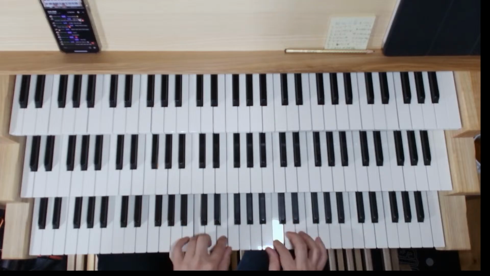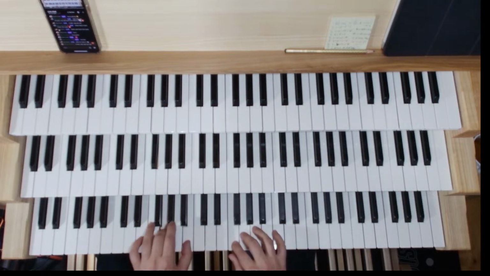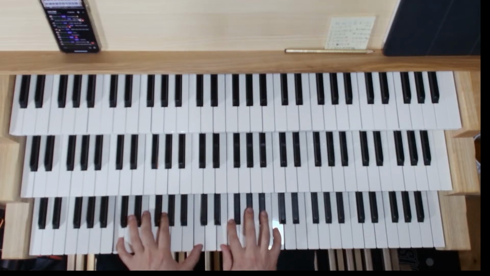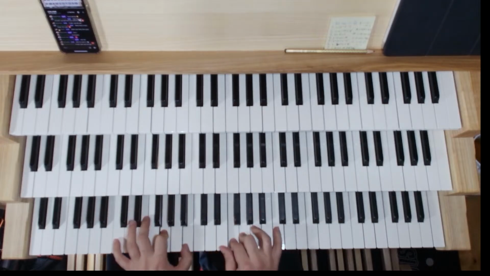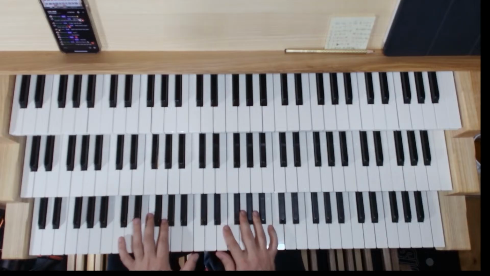Open position, and this is mixed position, by the way. So, mixed position and open position. No D here. Anti-parallel leaps.